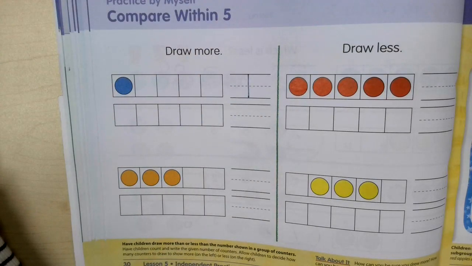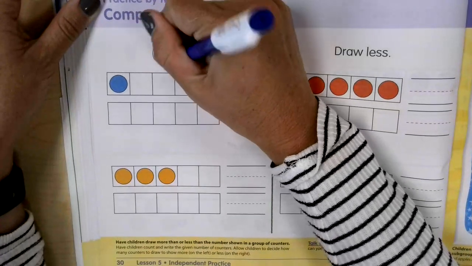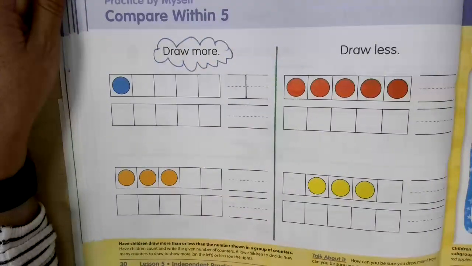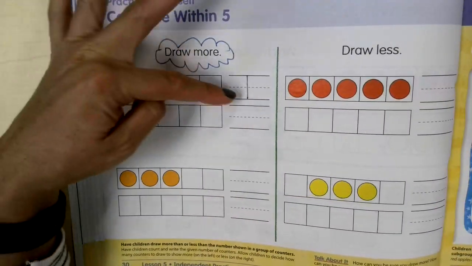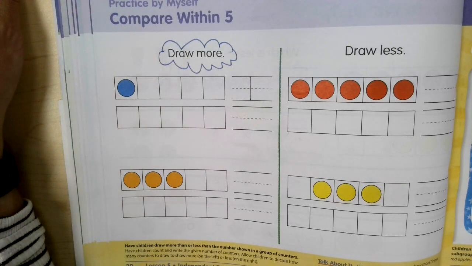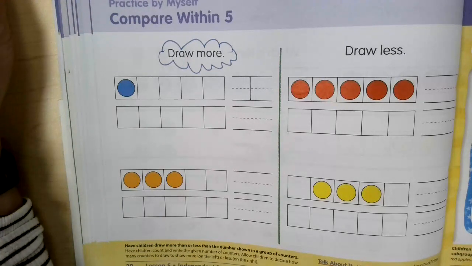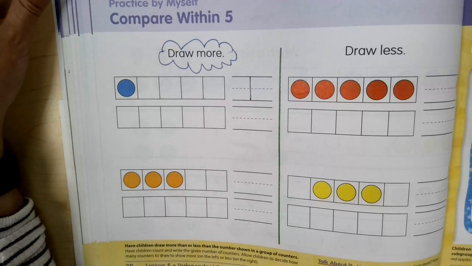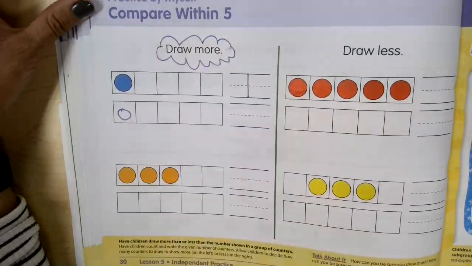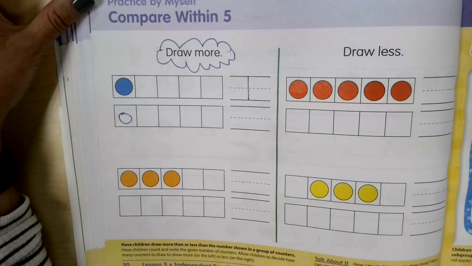All right. So now this side we are drawing more. So my numbers are going to have to be bigger or more than every single time, okay? So I have 1 blue counter, and on my bottom row, my bottom counters, I am to draw more than 1. Now this is up to you. You can choose how many more you would like to draw. It just has to be more than 1. So I cannot just draw 1 because that would be the same, and that's not what they're asking me. They're asking me to draw more than 1.